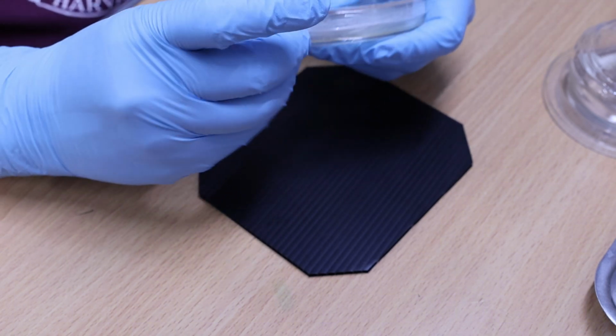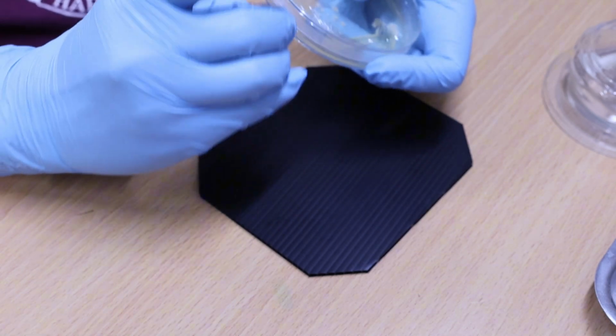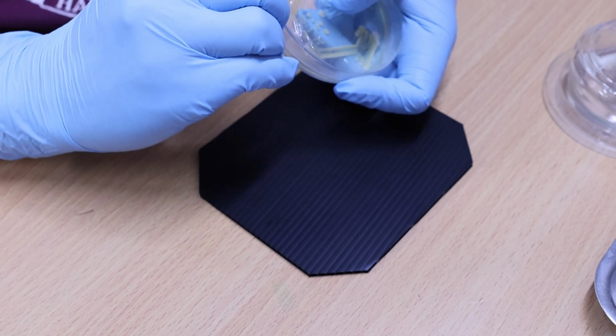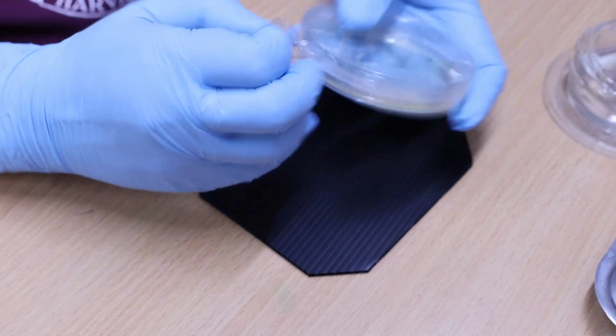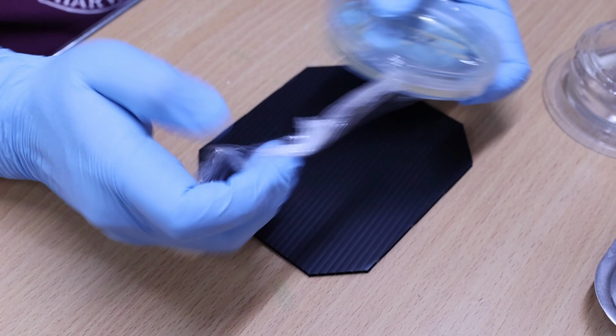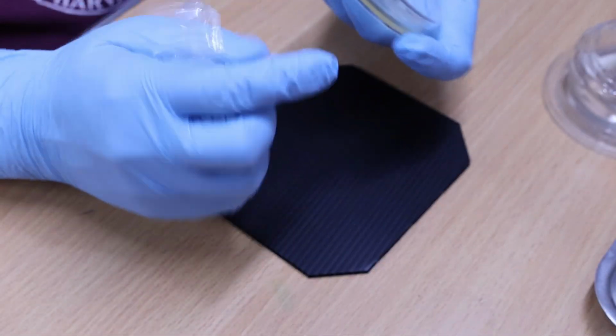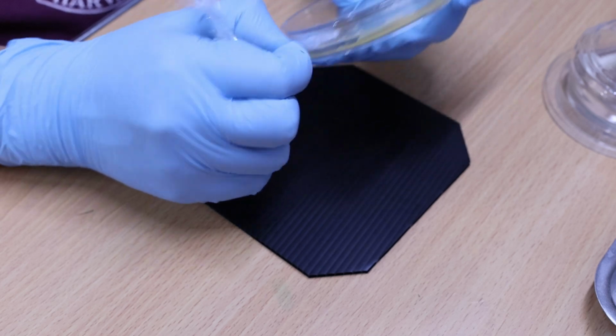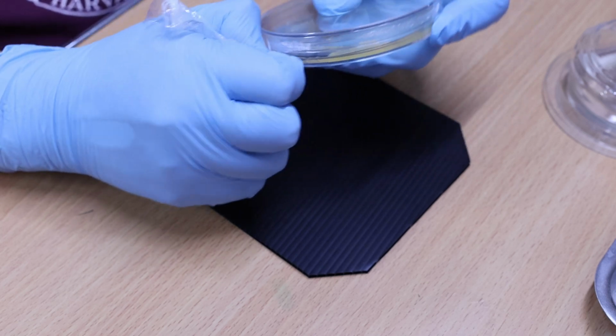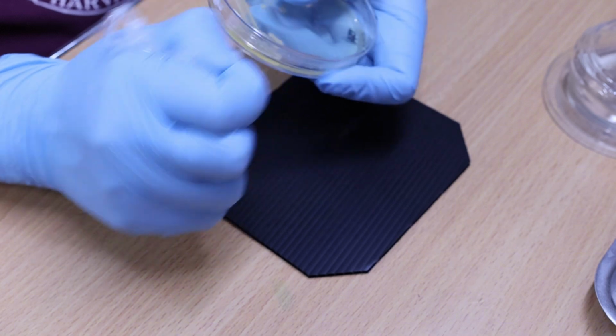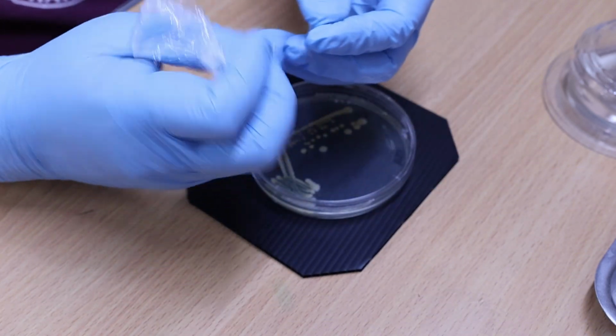It's a bit difficult to open with the gloves. Okay.